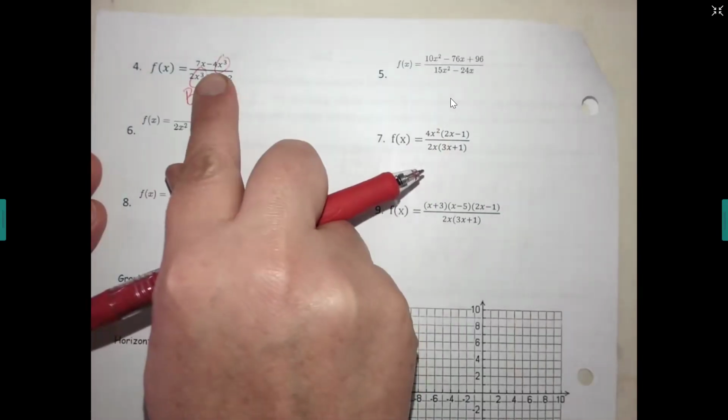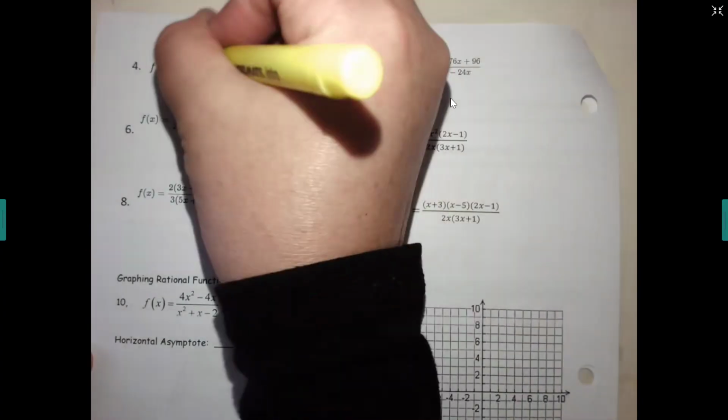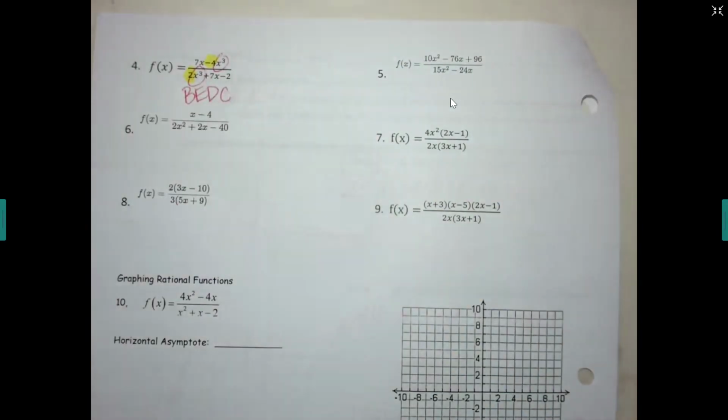What kind of 4? -4 is what I'm looking for. So if it counts as a -4, you're going to take that with it. So -4 divided by 2 is what? -2. Great. Okay, one more like that.